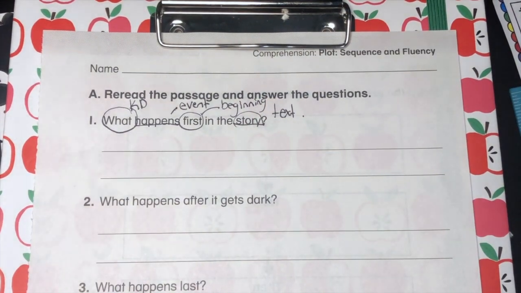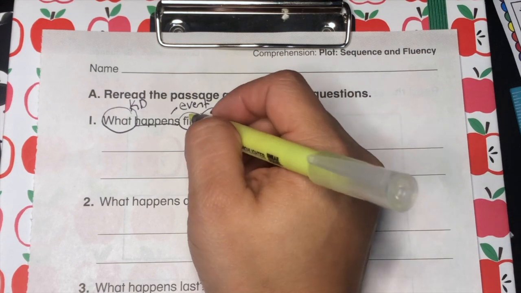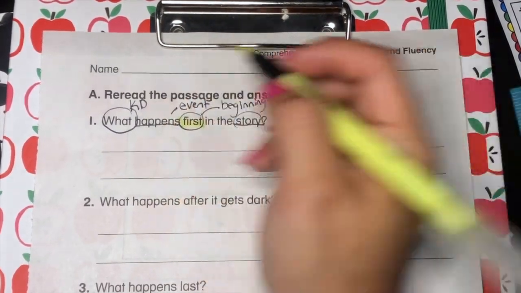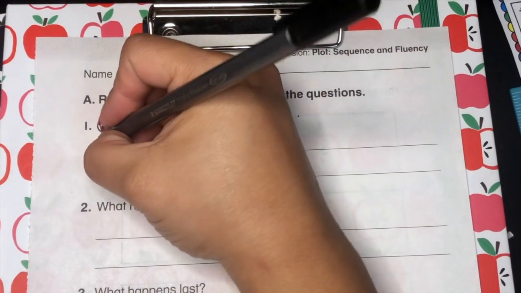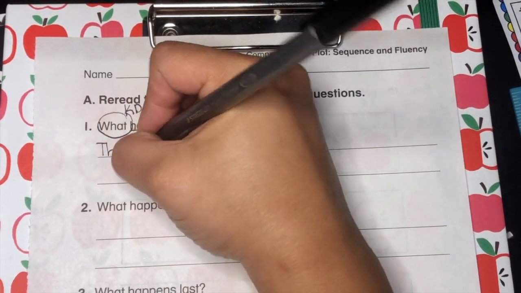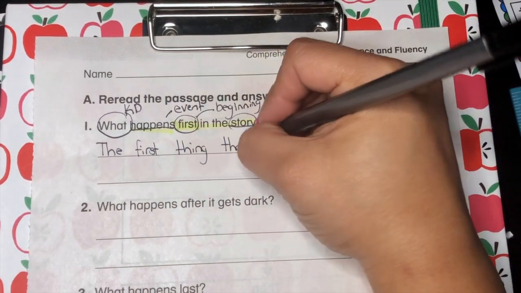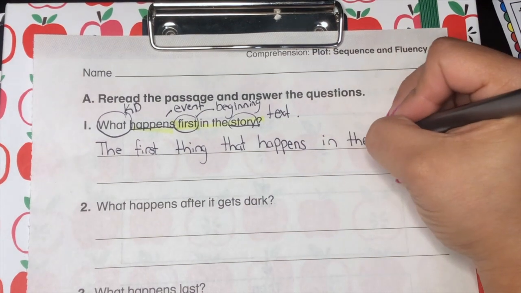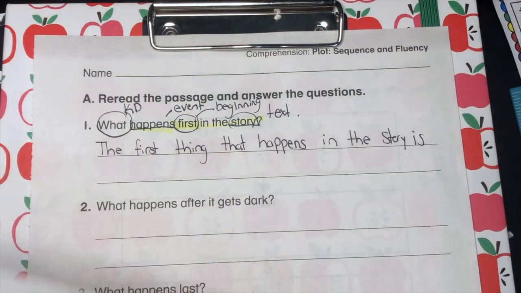So, when we answer a question, we always steal from the question. Excellent. So, you're going to write first. What's a good way to steal here? What happens first in the story? The first thing that happens in the story. Sometimes you have to get creative when you're stealing. Here we go. Thing that happens in the story is. Think, what was the beginning of our story?